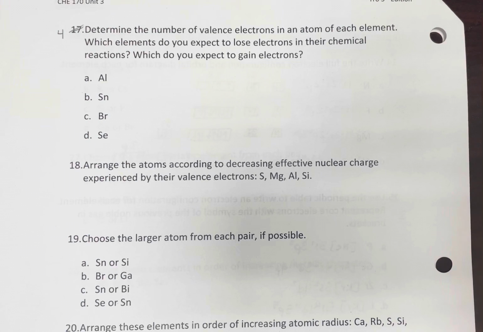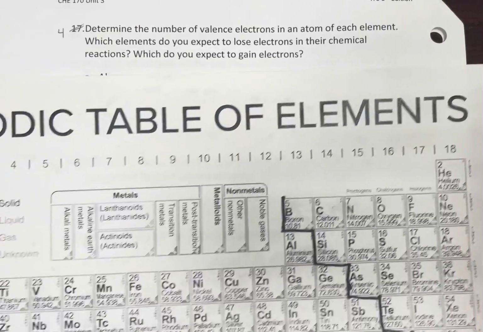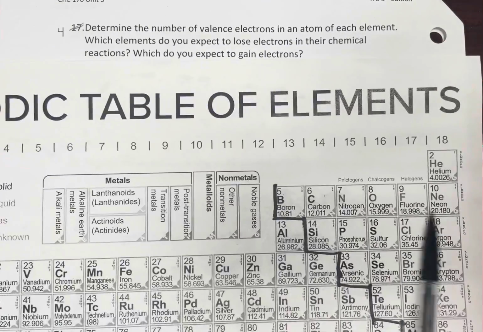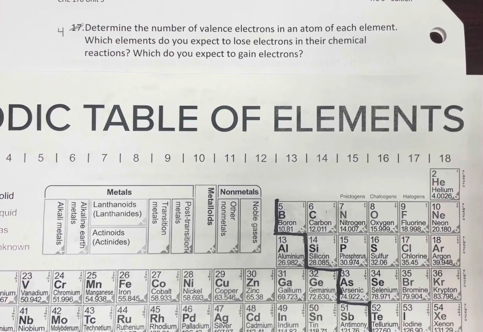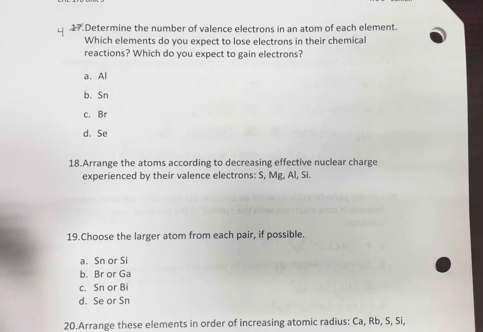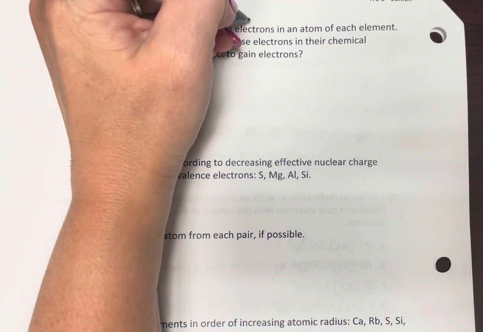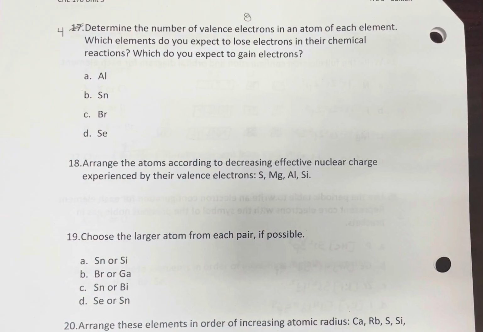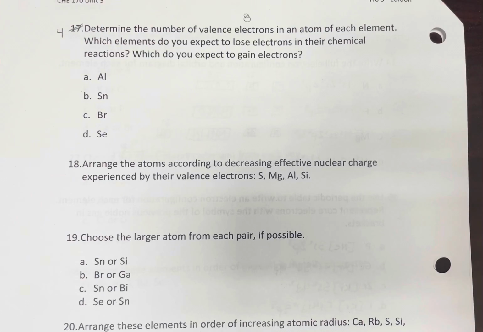Okay, so let's look at the number of valence electrons in each element. Valence electrons are the ones in the outside shells. We're going to talk about the ideal number of valence electrons, which is 8. So we're trying to get to 8.